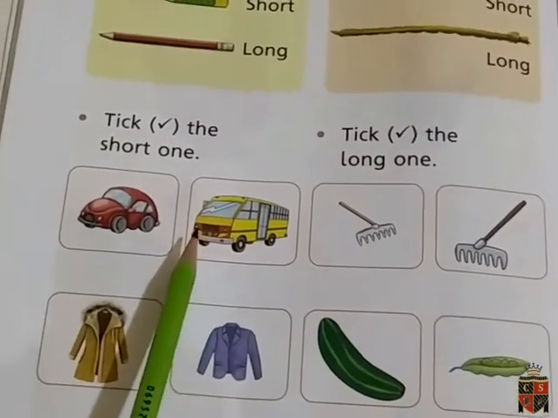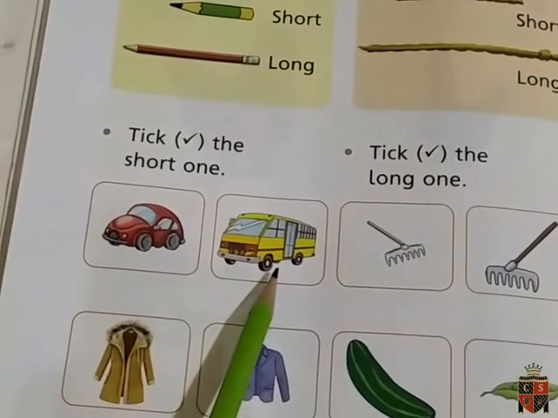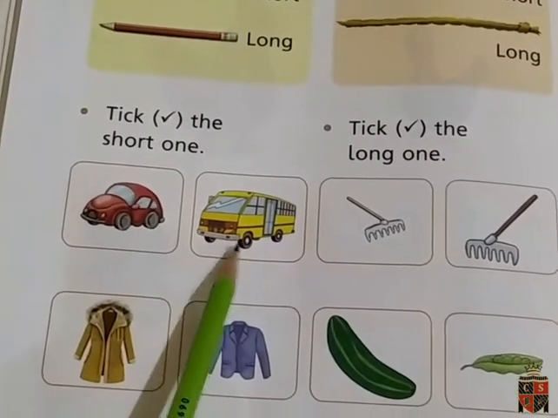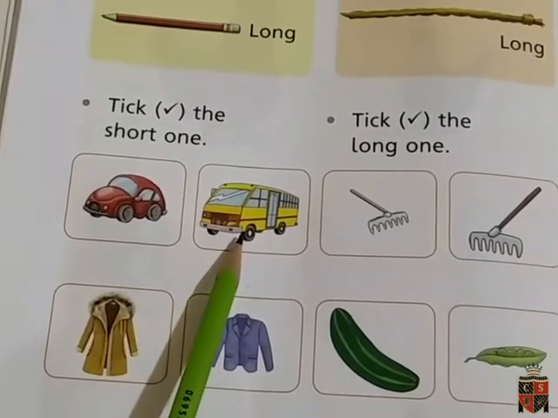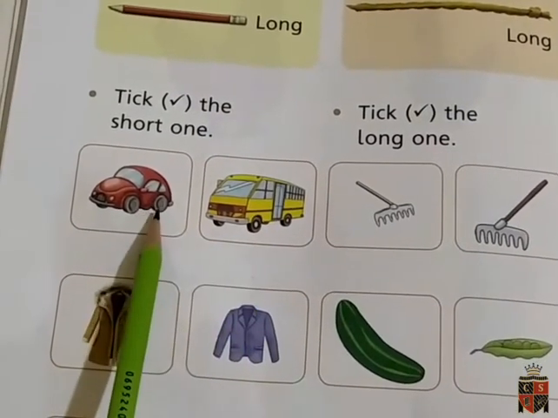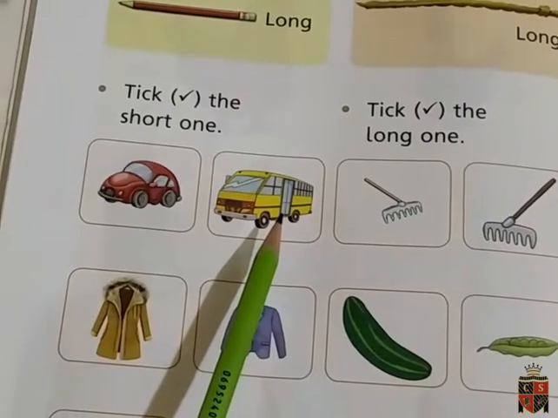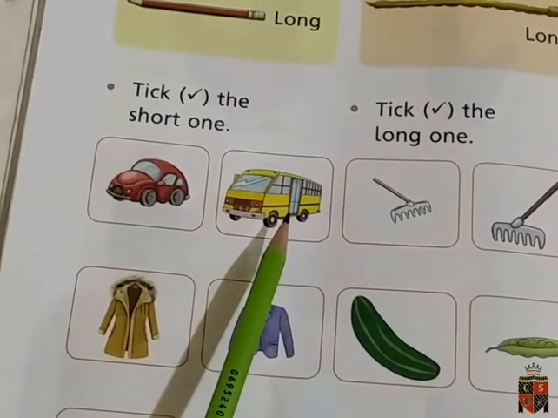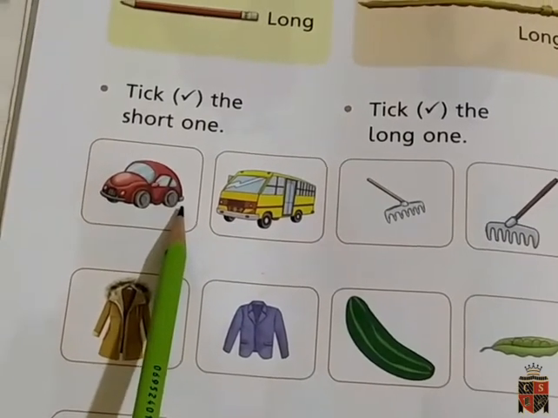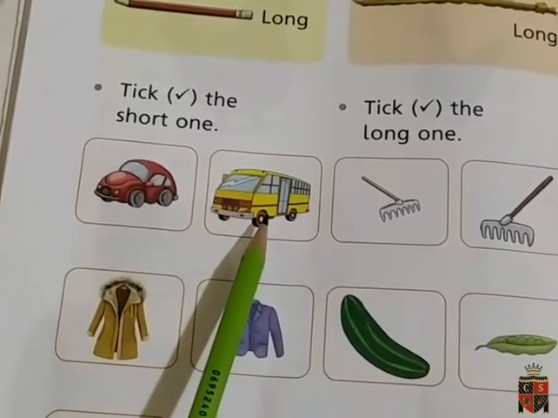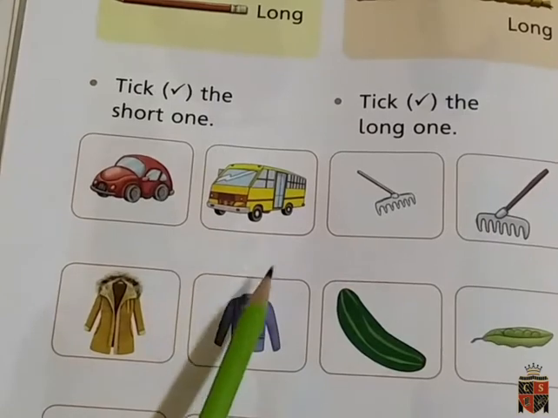Okay, now first we will compare the vehicles. Here we can see a car and a bus. Now you tell me which one is long and which one is short.